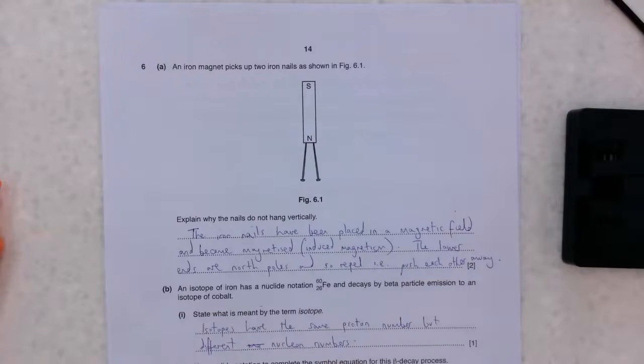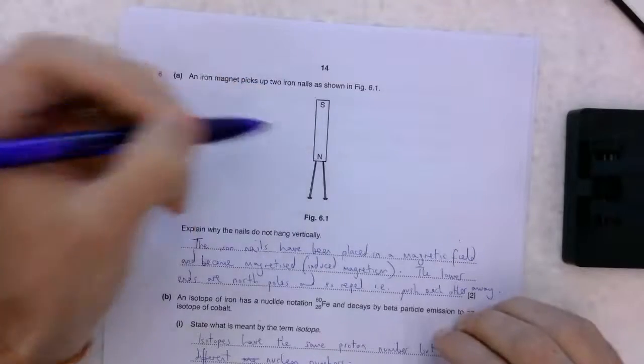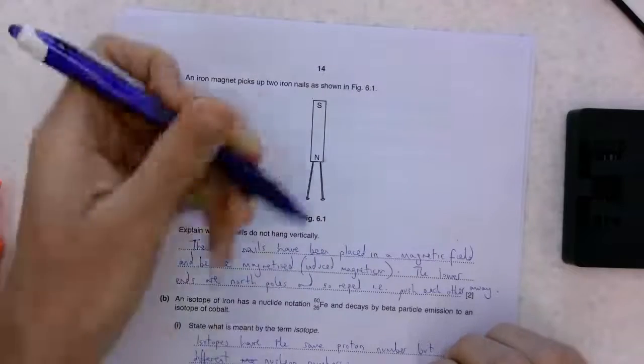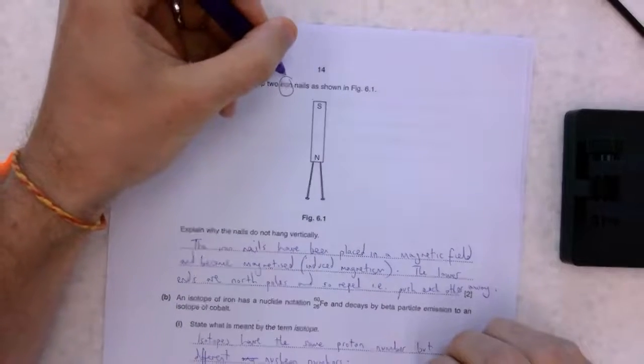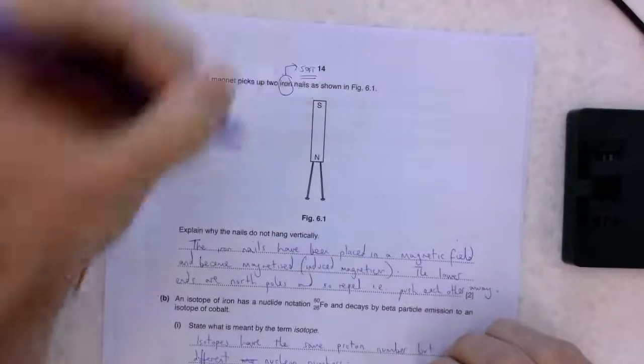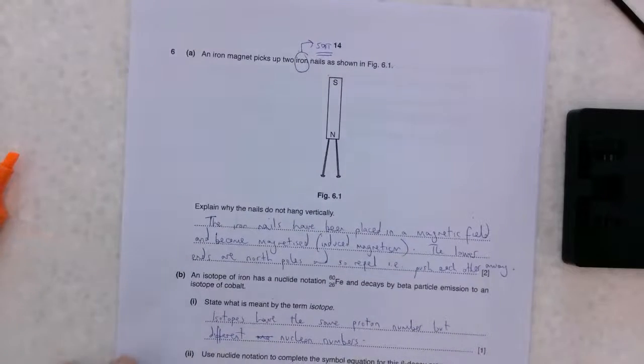All right, we come on to our question about magnetism. It's a really nice one. We've got our bar magnet, our iron magnet, which picks up iron nails. Remember, as soon as you see iron, remember the word soft. It's a soft magnetic material. Now, you never know if that might come in useful or not.